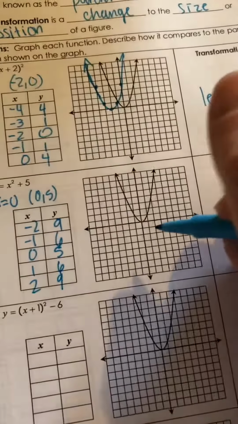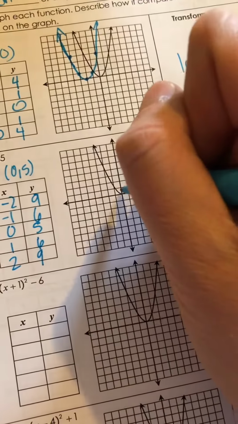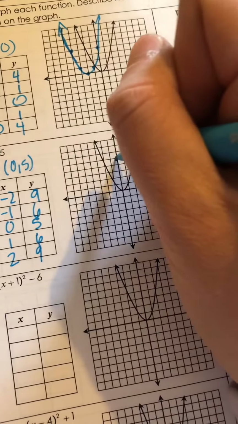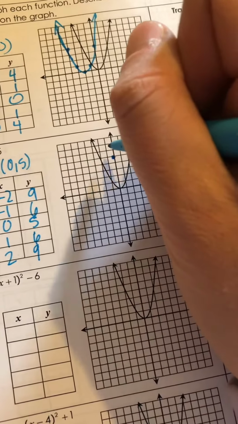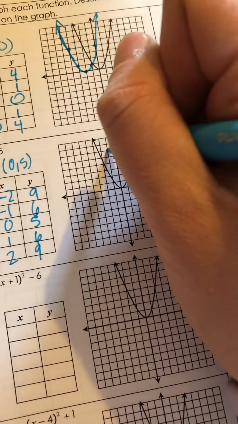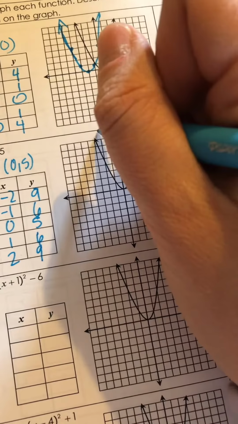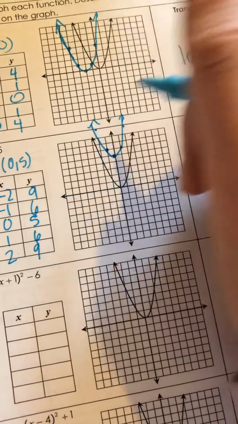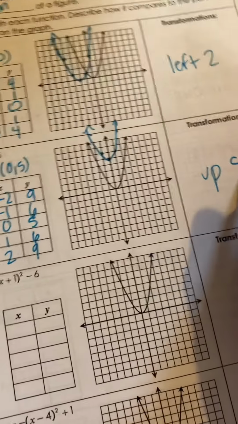I'm going to graph it. It's going to be way up here, right? I can't even, it's like up here. What happened to this one? It went up 5.